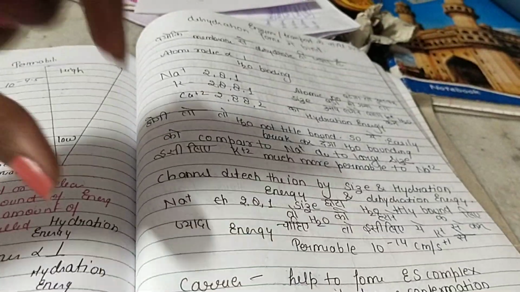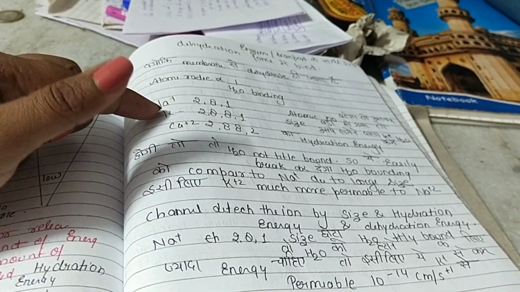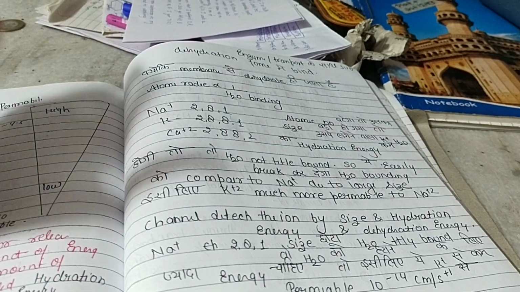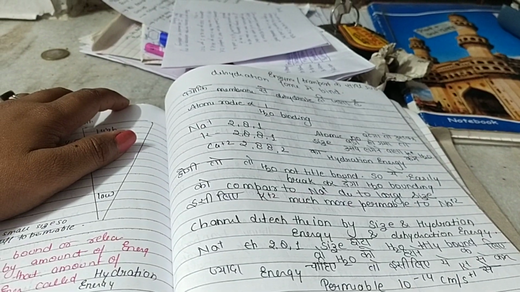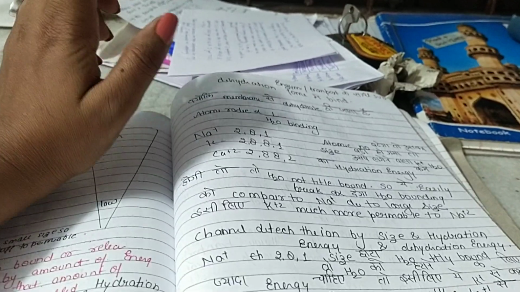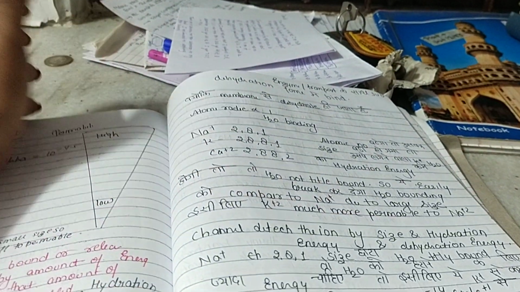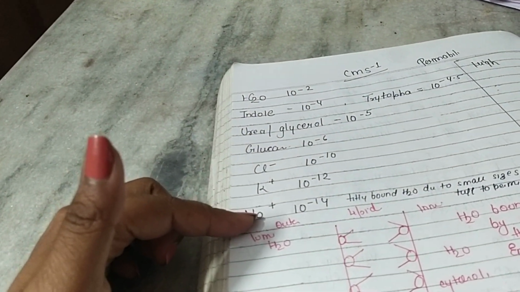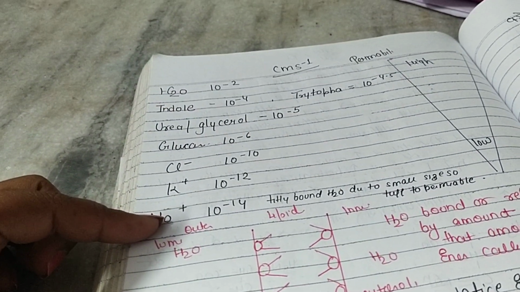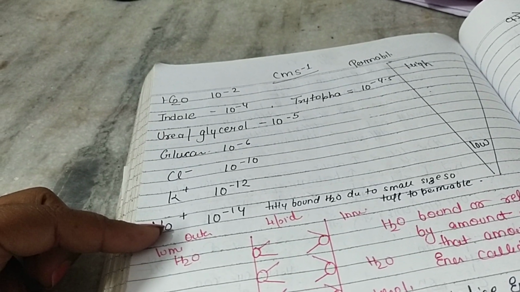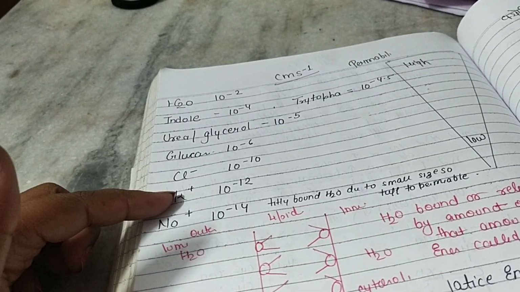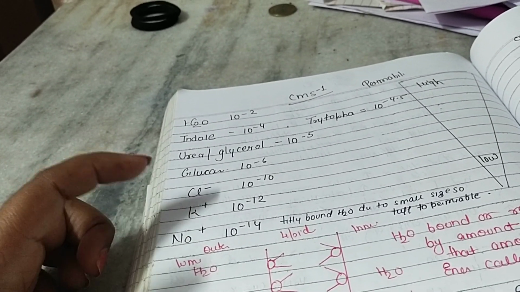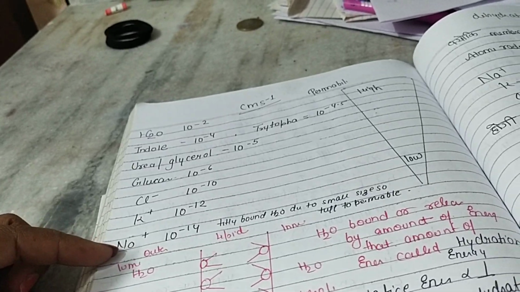Overall, the atomic number of sodium is small compared to potassium, so more water molecules are tightly bound and it needs more energy compared to potassium. That's why potassium is more permeable than sodium, because sodium has a smaller atomic size and lower atomic number, so it has a high hydration energy compared to potassium. Potassium, compared to sodium, has a high lattice energy and low hydration energy. That is why potassium is easily permeable compared to sodium.